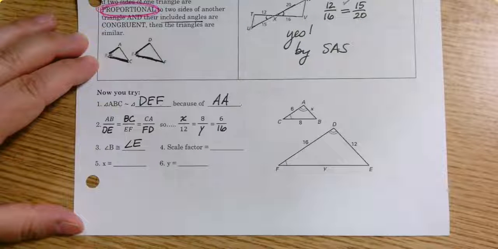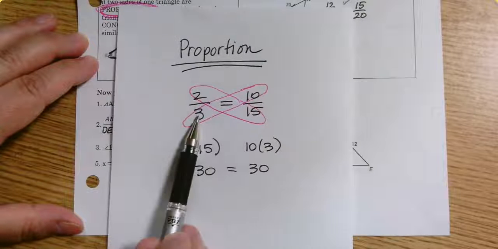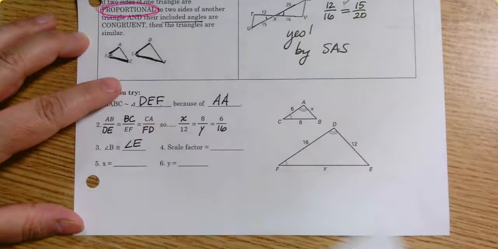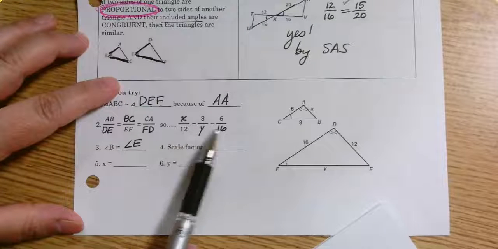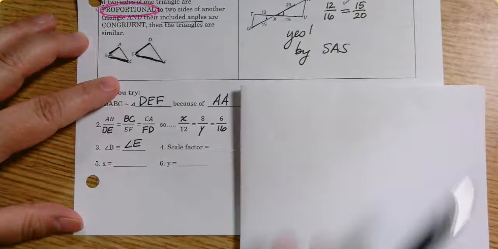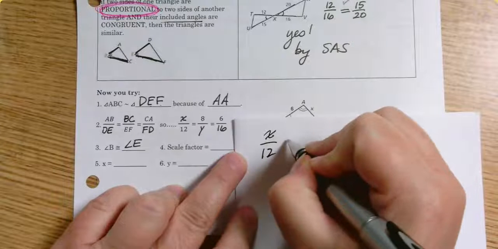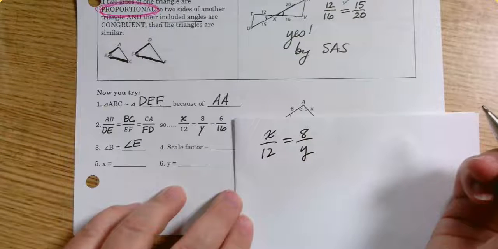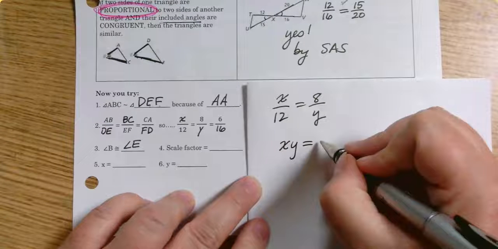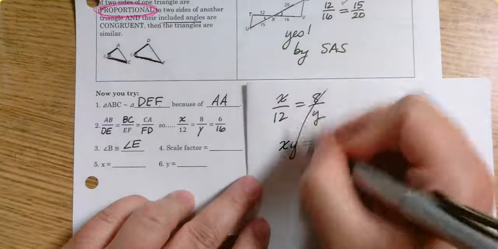Okay, going back to this little picture I keep showing you, a proportion is about 2 ratios. 2/3 is a ratio, 10/15 is a ratio. We set them equal to each other, we have a proportion. So we're only going to put 2 of these together at once to solve. Now, let's say I did the first 2 together. All right, we solve by cross multiplying. When I cross multiply, I get x times y equals 8 times 12, which is 96. That hasn't helped me at all. So I'm not going to do this.